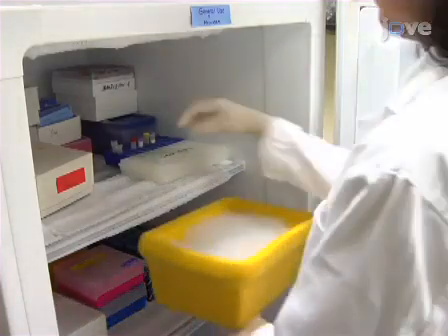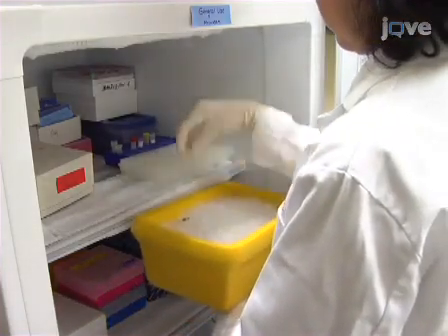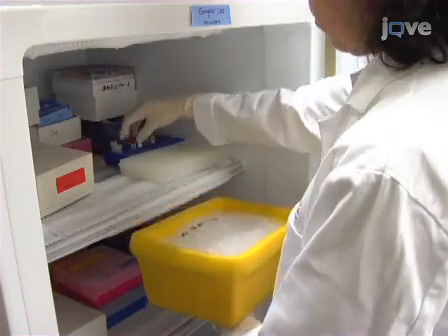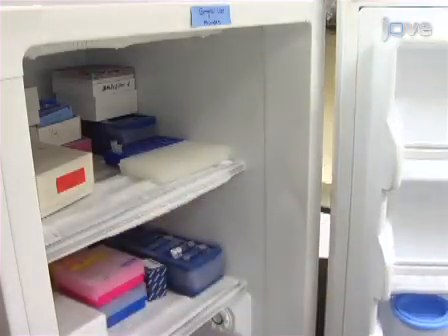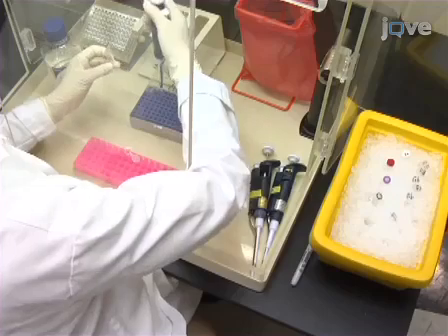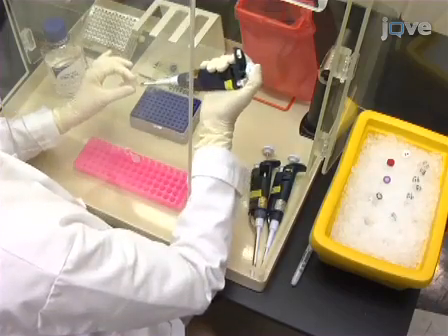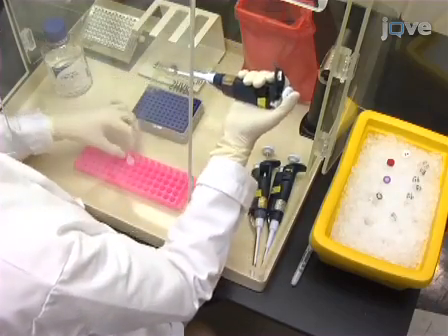Retrieve the PCR reagents and whole cell template from the freezer and thaw on ice. Leave the Taq DNA polymerase in the freezer until required. Combine the PCR reagents according to Table 1 of the written protocol.